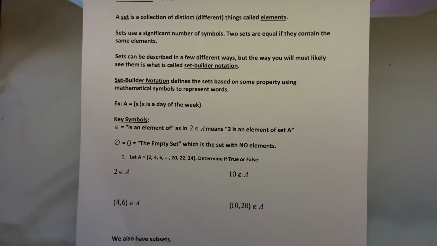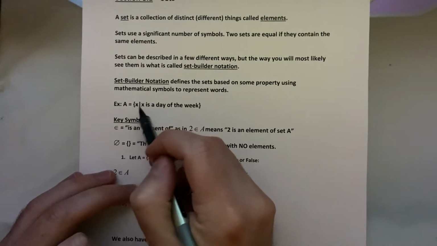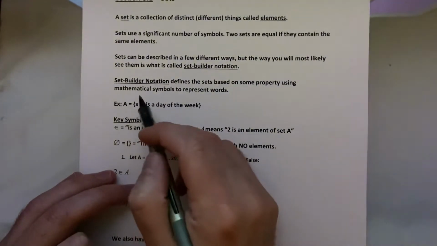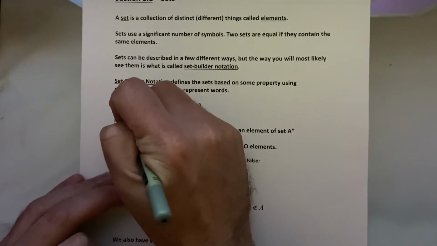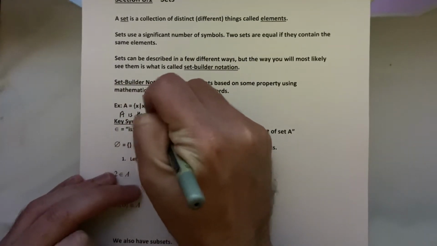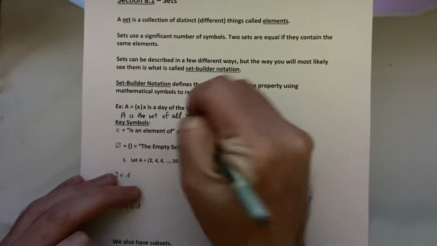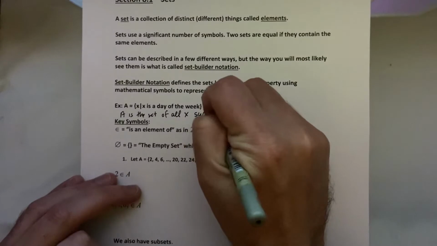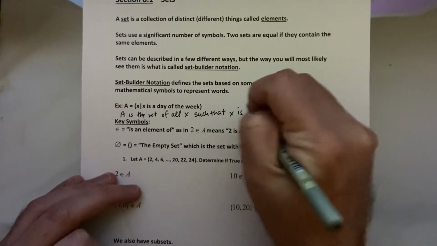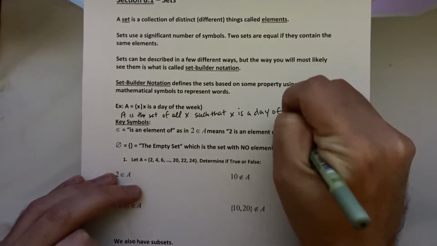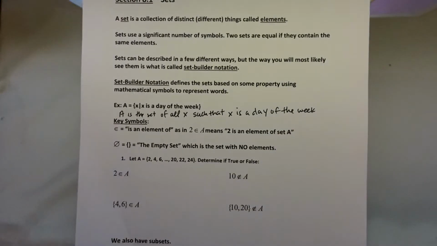So when you see something like A equals and then a brace and then X and a line, this really says A is the set of all X such that X is a day of the week in language. So the brace represents set, the braces, and the X with the bar says: the set of all X such that X is a day of the week.